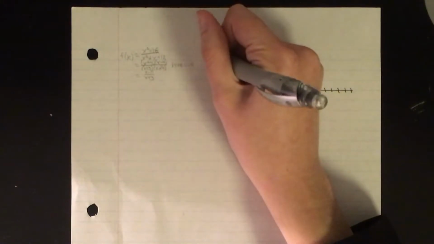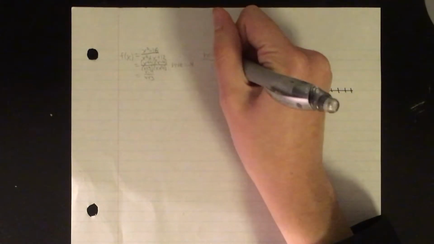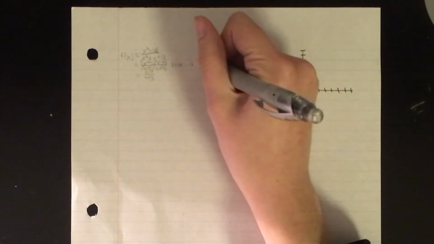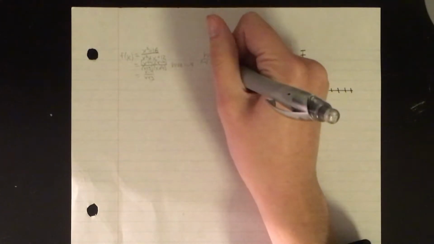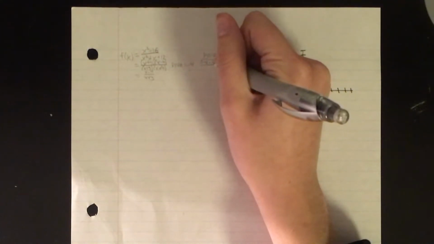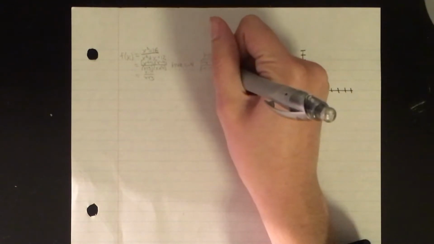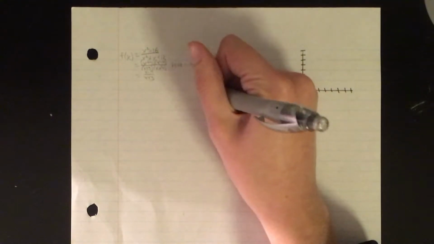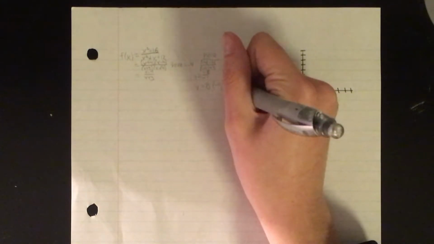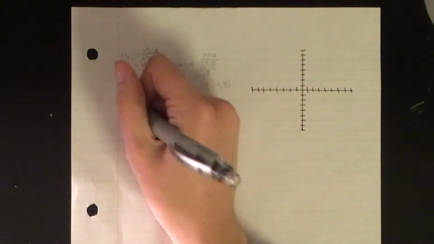So then in order to find the coordinates of the hole, we can plug the hole, which is negative 4, into the remaining equation. So that would be negative 4 minus 4 over negative 4 plus 3, which gives us negative 8 over negative 1, which leaves us with y being 8. So that gives us the coordinate negative 4, 8. Now that we have a hole we can plot on the graph, we need to find the asymptotes.